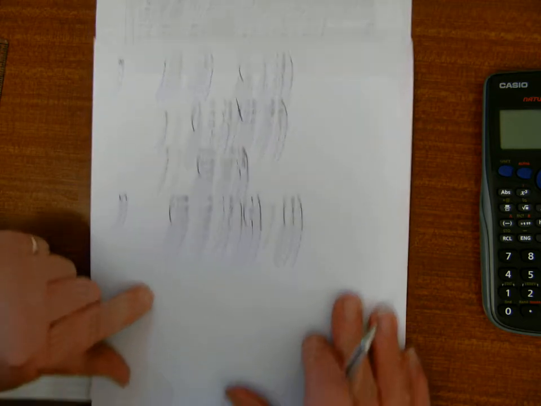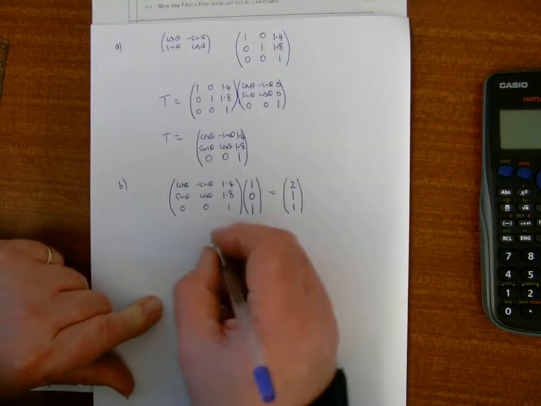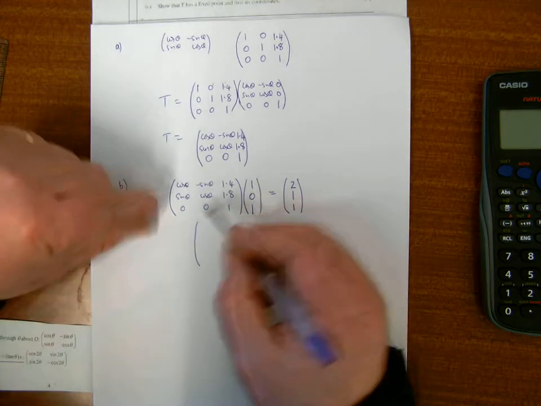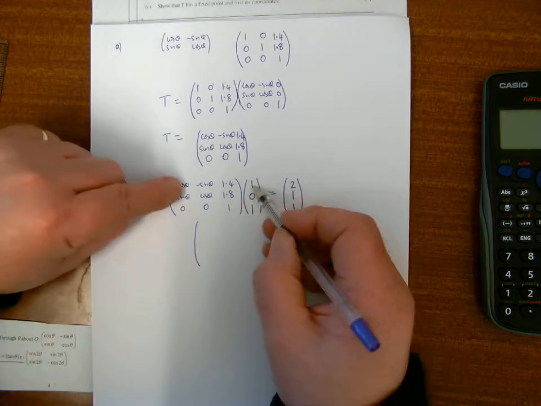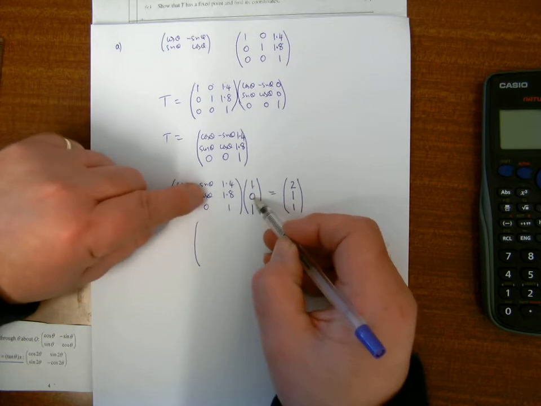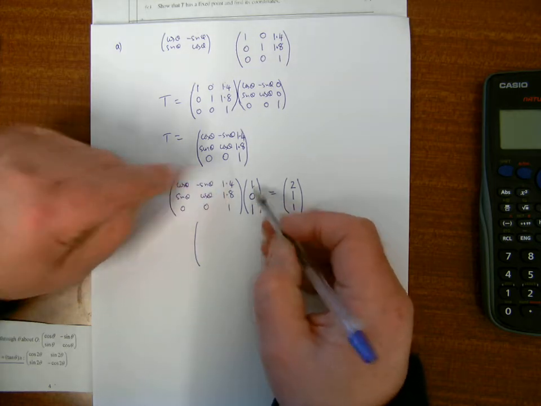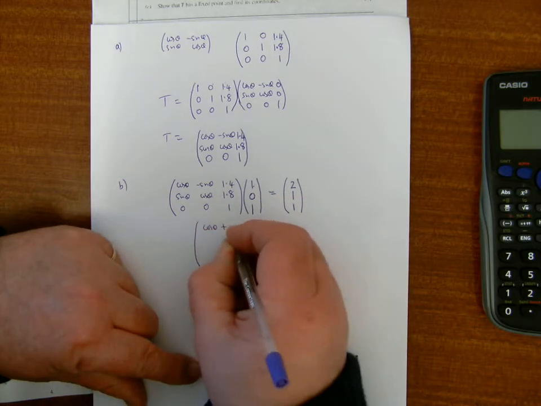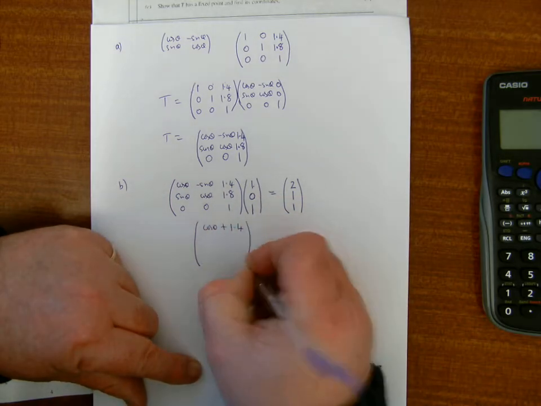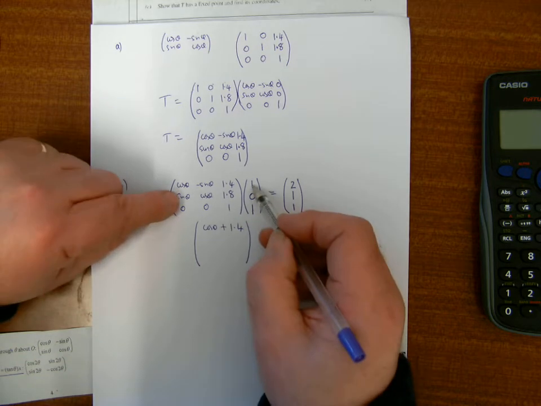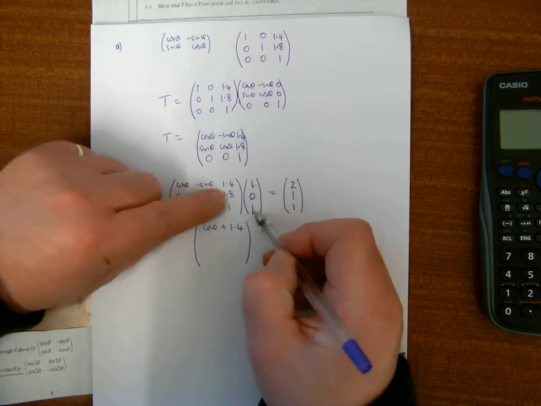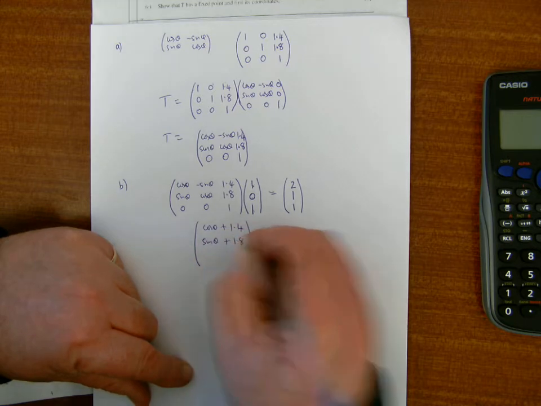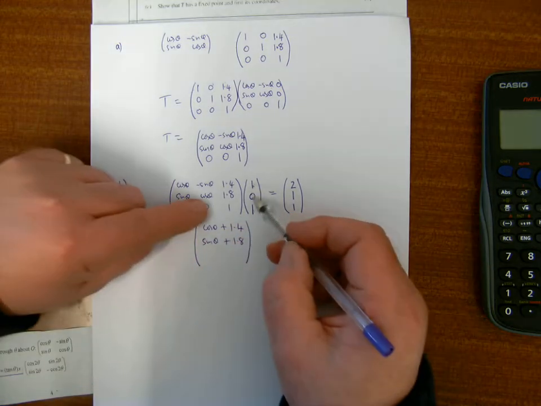Then if I multiply this out on the left hand side, going across and down, it's cos theta times 1, nothing times sine theta, and 1.4 times 1, so that's cos theta plus 1.4. In the second row, sine theta, nothing, 1.8 added together, so sine theta plus 1.8, then it's nothing, nothing, 1.